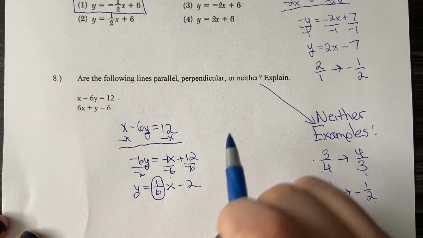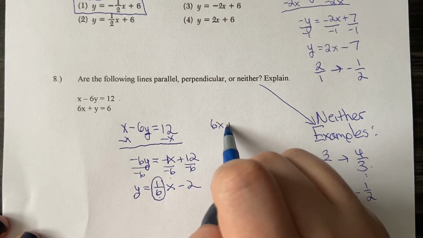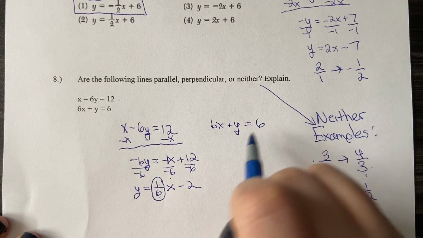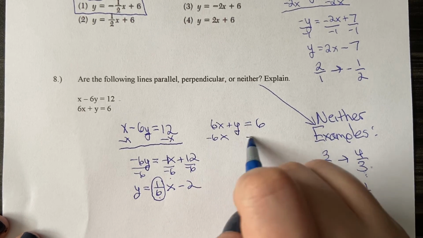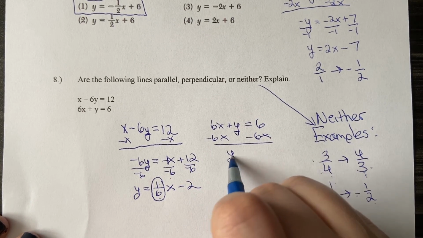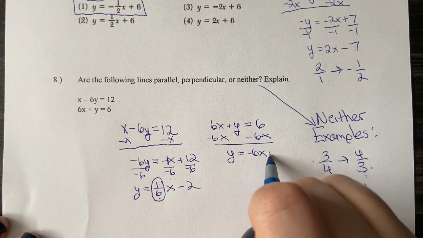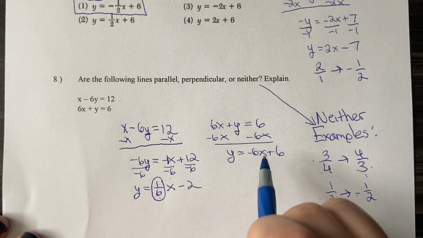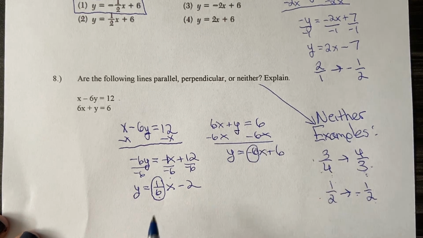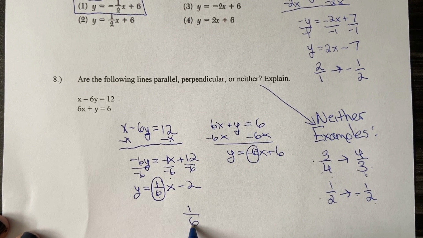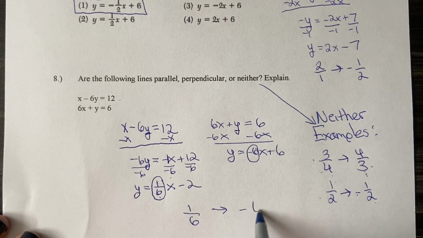Now we got to do it for the second line. So we have 6x plus y is equal to 6. So we would subtract 6x on both sides, and you would get y is equal to negative 6x plus 6. So if you guys examine the slopes, I have 1/6, and then I have negative 6.